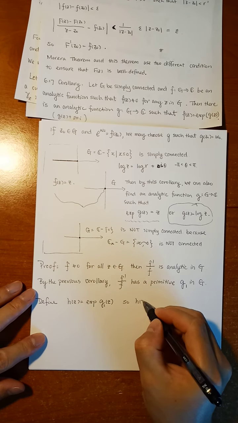And we know the exponential function is never 0, so h of z is not equal to 0 for all z in G. Whenever it's not 0, we can put it in the denominator. So f over h is analytic in G.